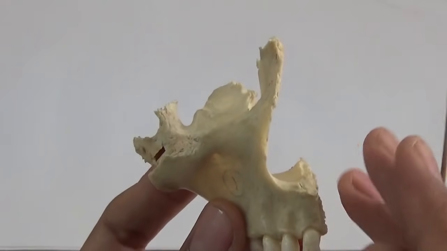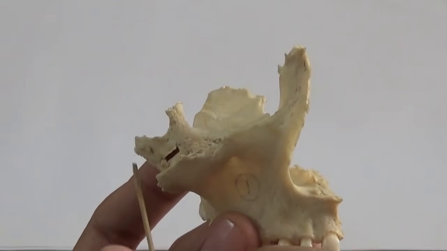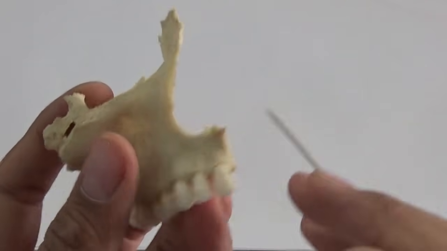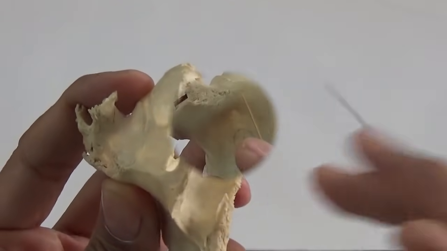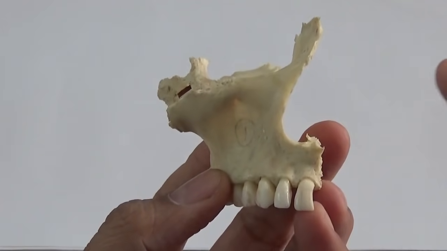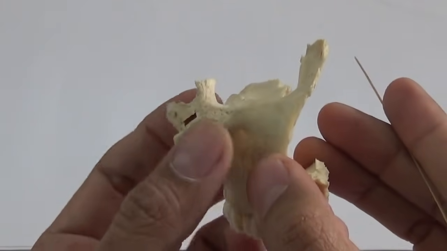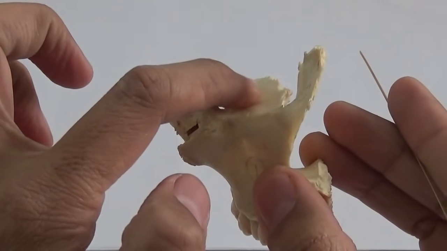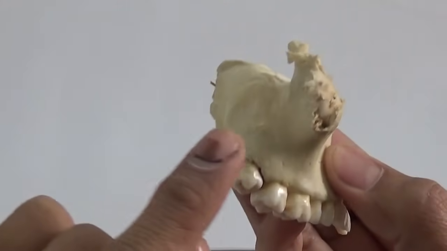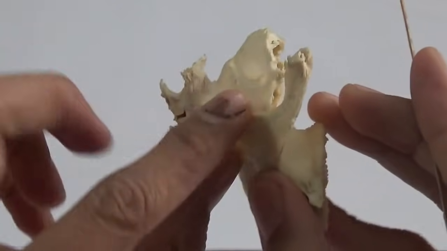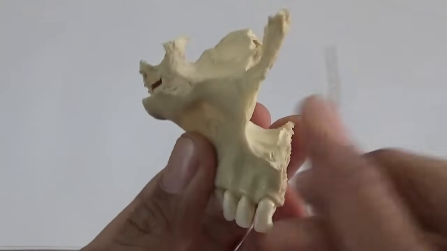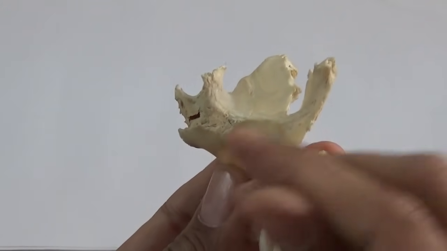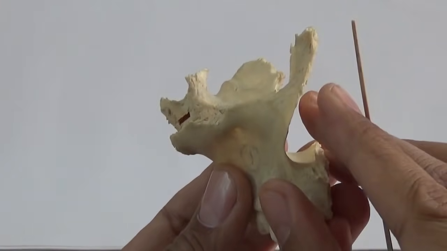Now processes, as I mentioned, it has got 4 processes: zygomatic, frontal, alveolar and palatine. Now let's see first the zygomatic process. It's a bony prominence which is projecting laterally, and it is situated at the junction of orbital, anterior and posterior surfaces. See this. This is the zygomatic process. Along its upper part it is having a rough area which receives maxillary process of zygomatic bone.